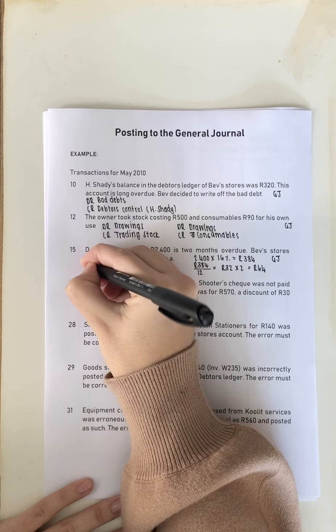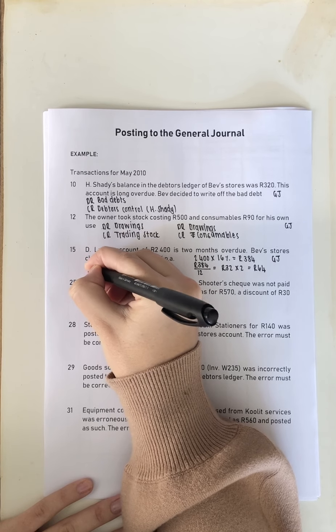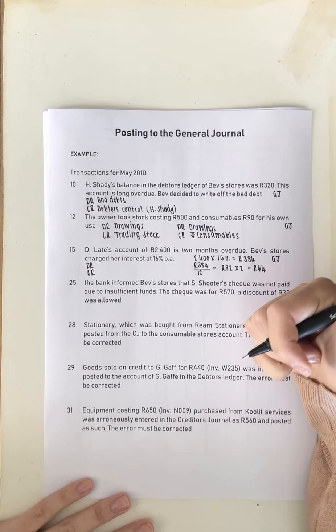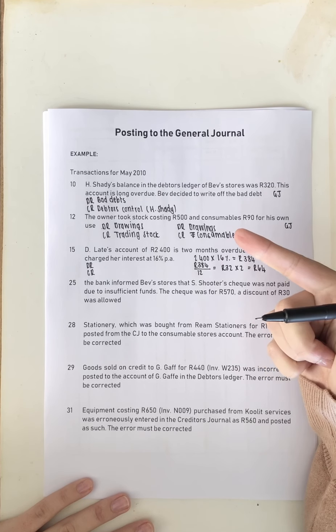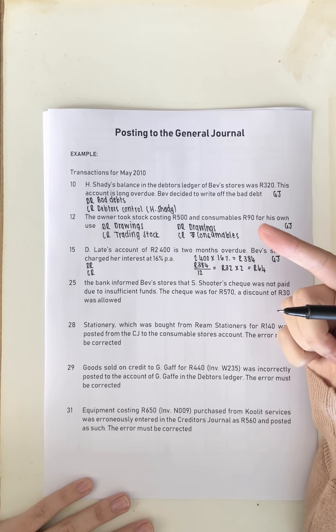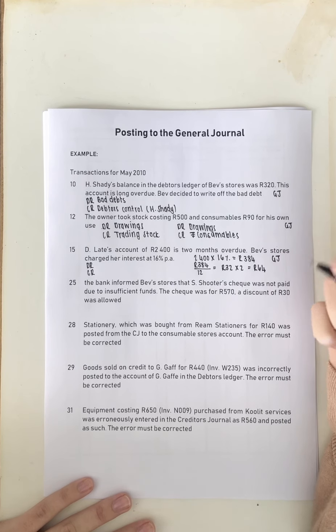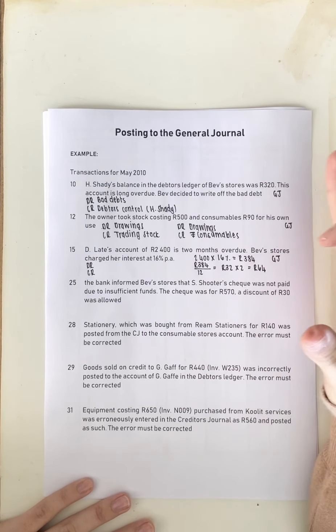So what accounts are debited and credited? The two accounts affected are D Late, who is my debtor, so debtors control, and the other account is interest on overdue account or interest income, depending on what the business uses. Always go check in the general ledger: is there an account for interest income or an account for interest on overdue debtors?